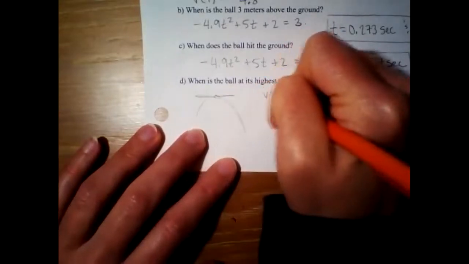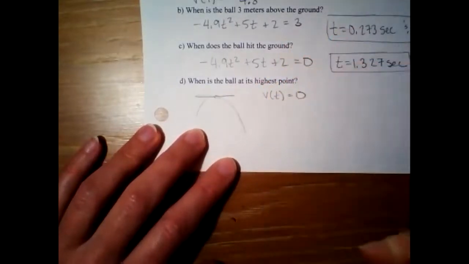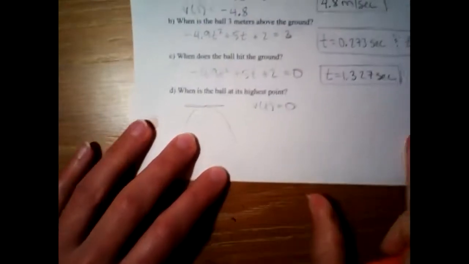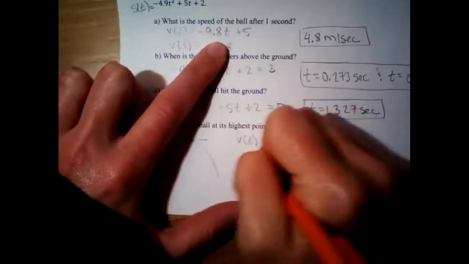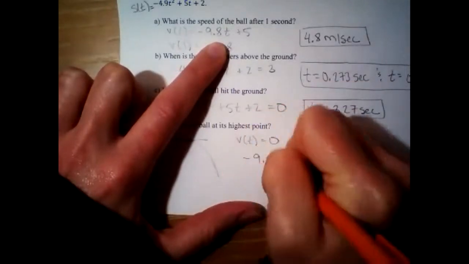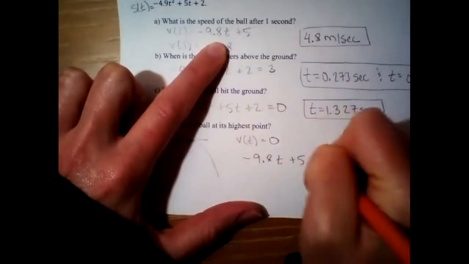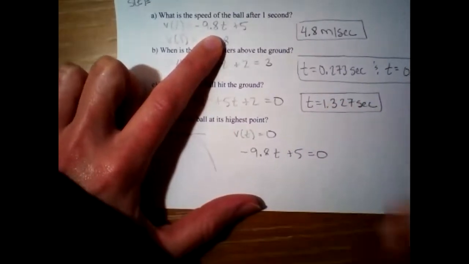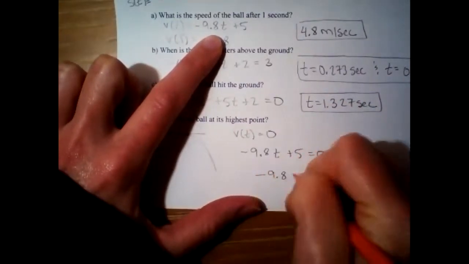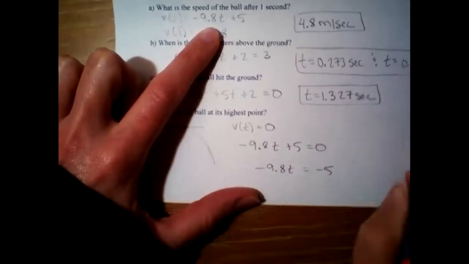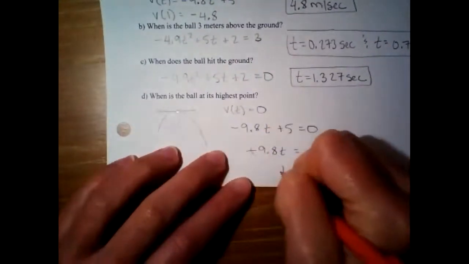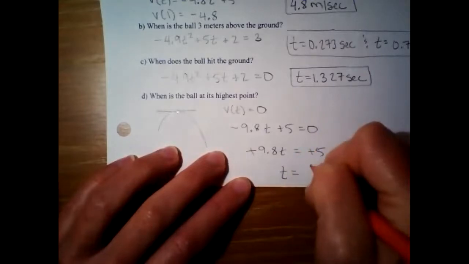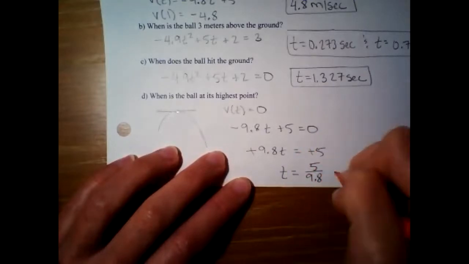So we want our velocity to equal 0, which I think we already found the velocity, didn't we? Yeah, it's right here. So negative 9.8t plus 5 equals 0. And so we're going to subtract 5. Negatives are going to cancel, which is good because we're looking for a time, so we don't want a negative time. So 5 over 9.8 seconds, whatever that is.